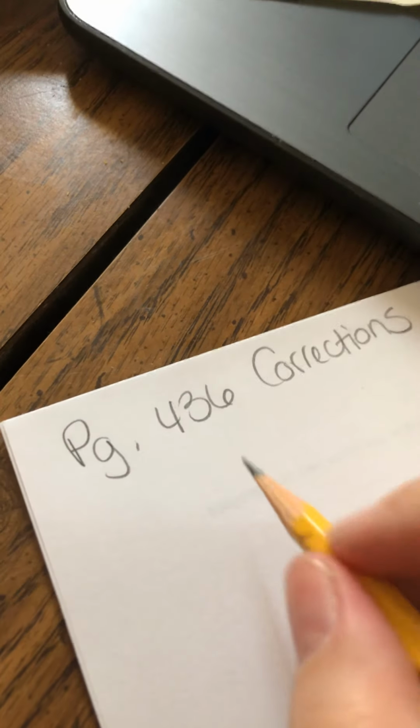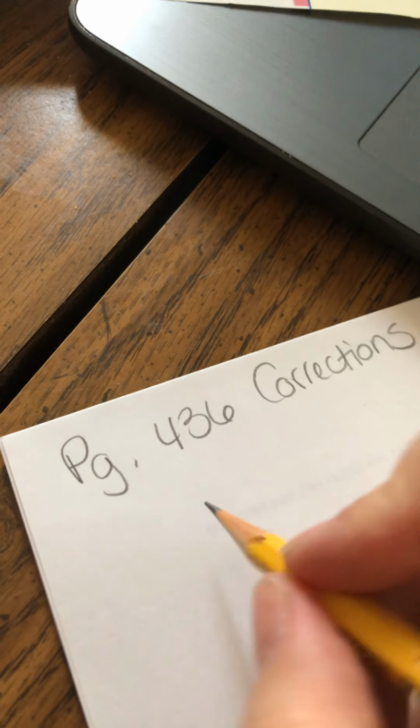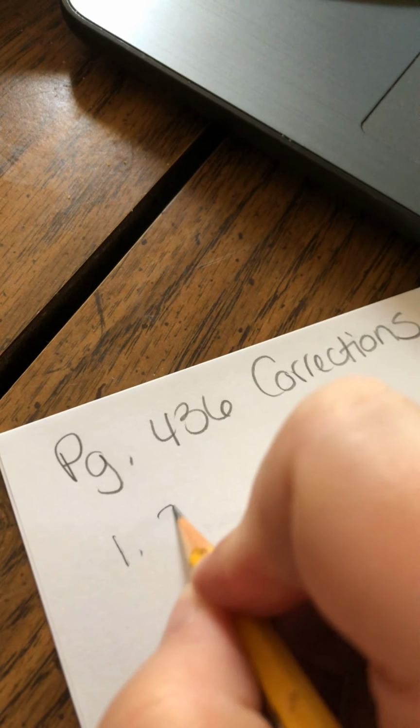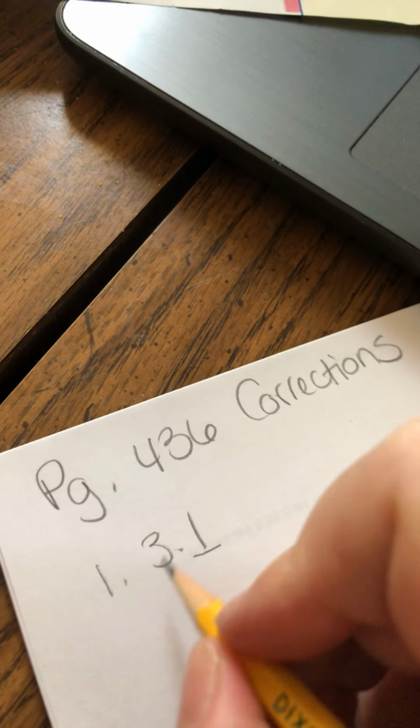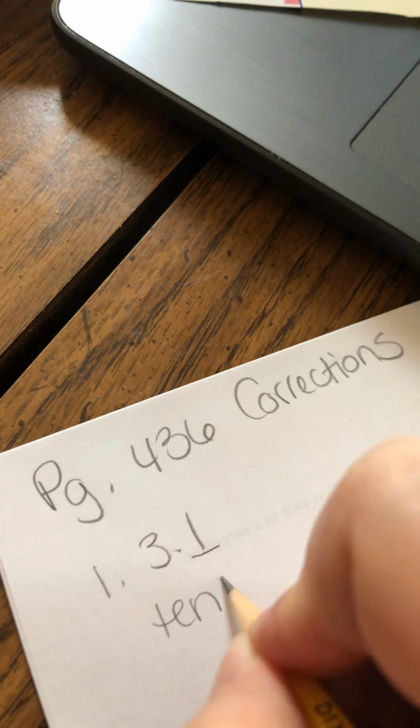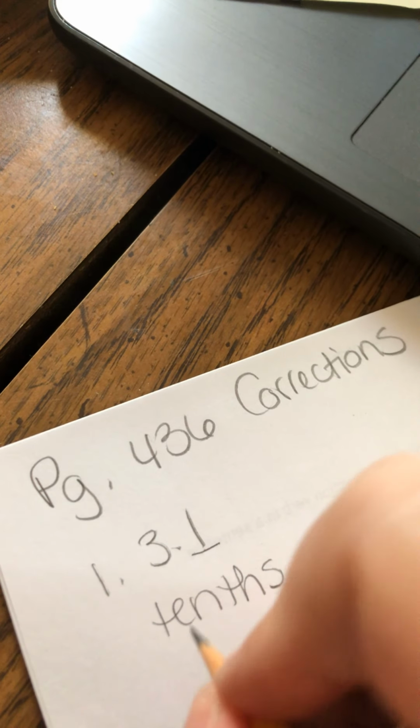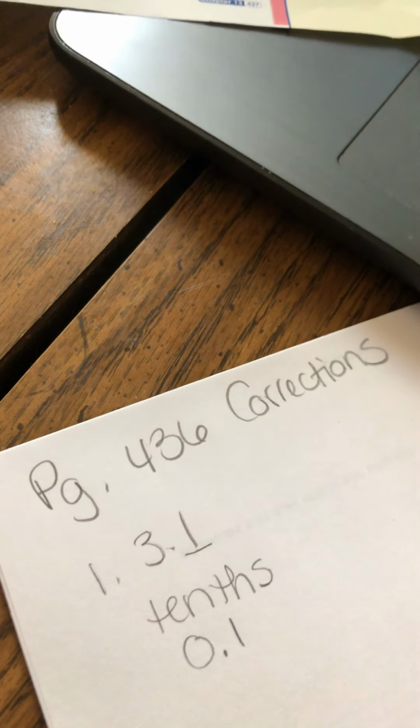Okay, boys and girls, I'm going to do the corrections for page 436 to prepare you for the decimal test. Number 1 was 3.1, and you had to do the place and the value. So the 1 is in the tenths place, and the value is 1/10.